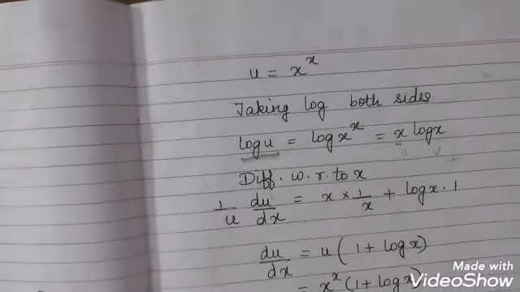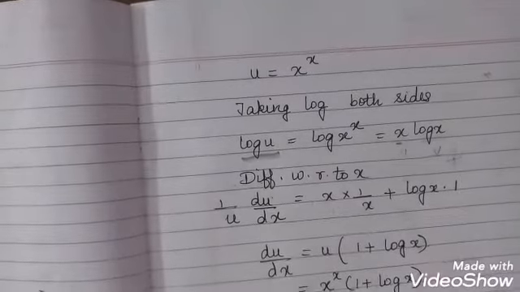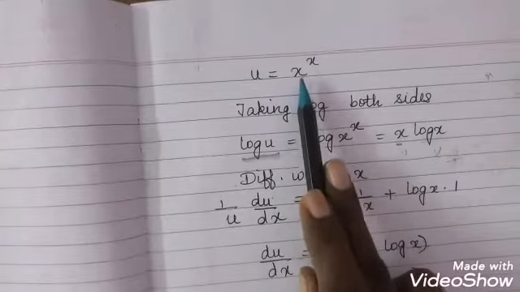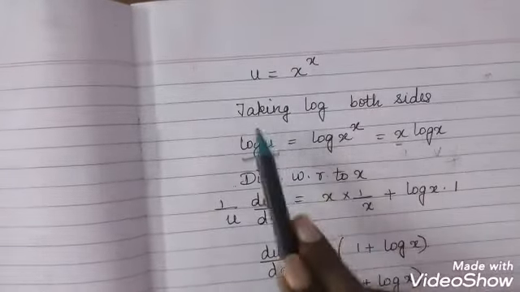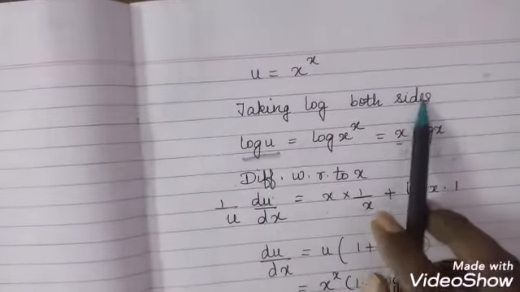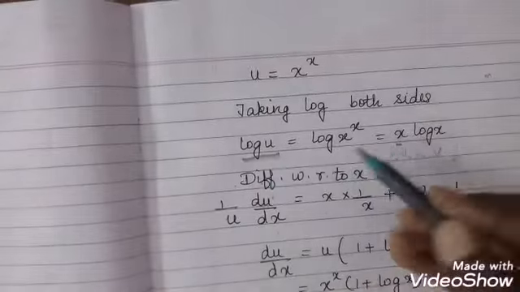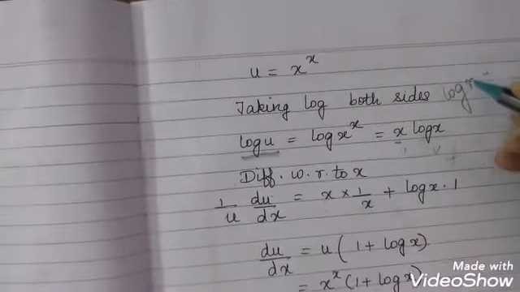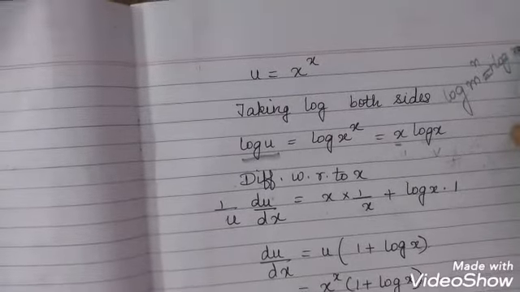So u equal to x power x. Okay, I have taken the first part. So when you take the first part, what will you do here? I told you in the beginning of this exercise itself, it's x power x. So if you got it as x power x, you will have to take log both sides. So when you take log both sides, what will you get? Log u is equal to log of x power x. So what's the formula you use here? Log of m power n is equal to n into log m.